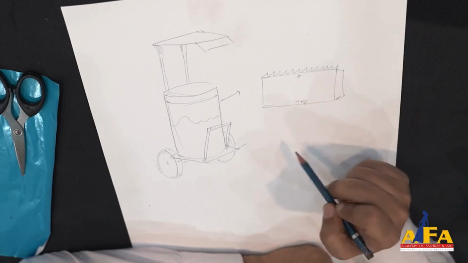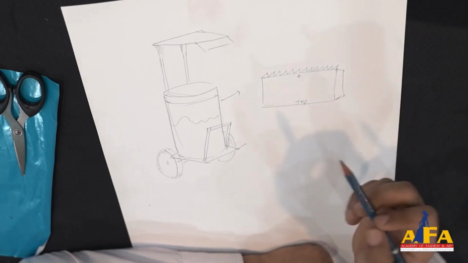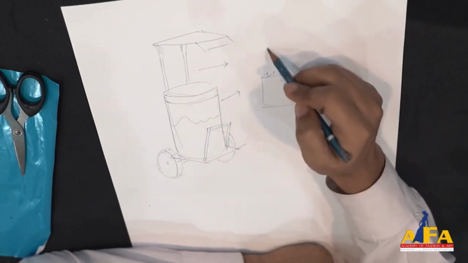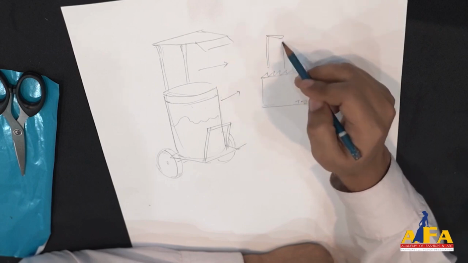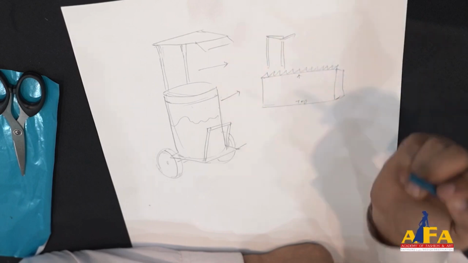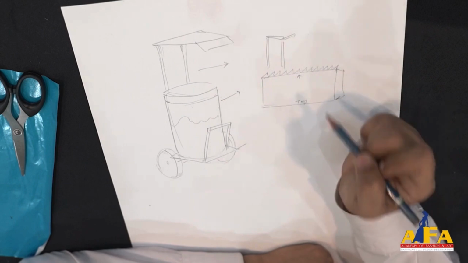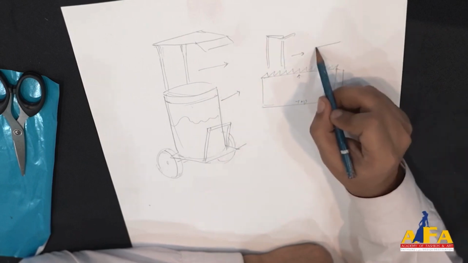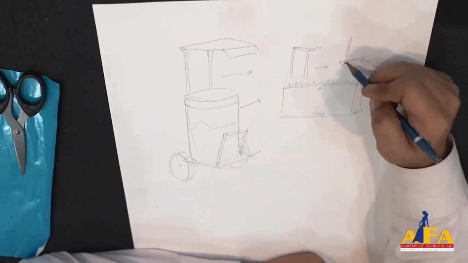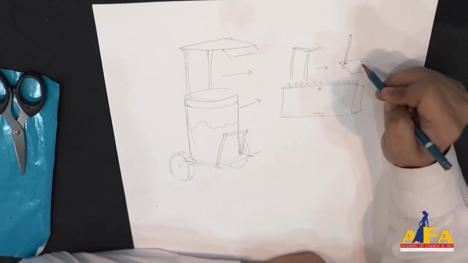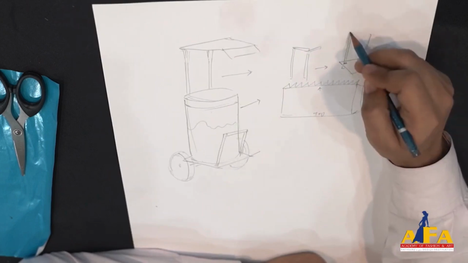We don't need to make a separate base for this cylinder, because this will be pasted on the mount board, and this will be made of 2 straws which will be bent, and they will be stuck inside the mount board. We'll make holes and then we'll stick them inside the mount board.